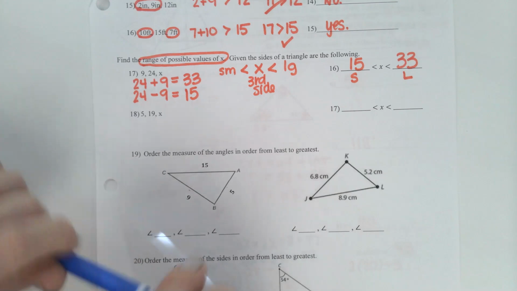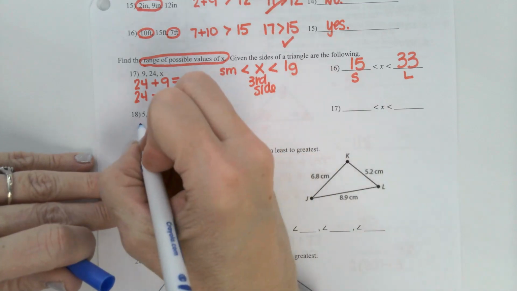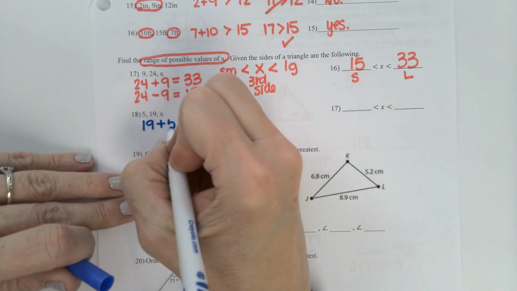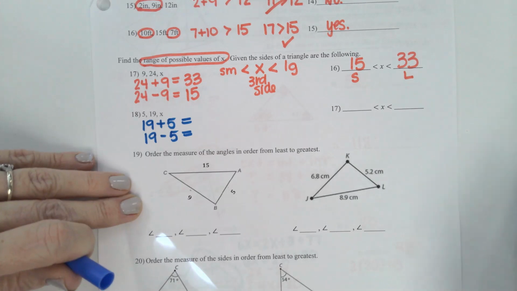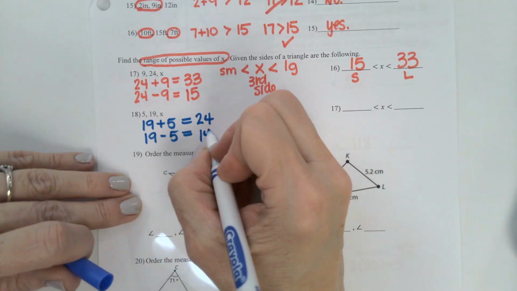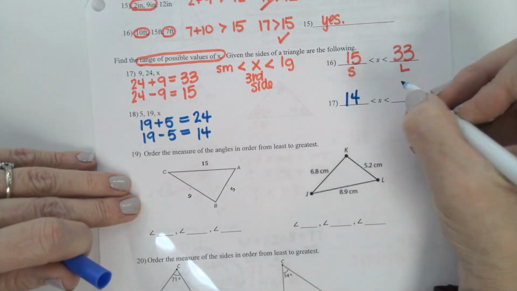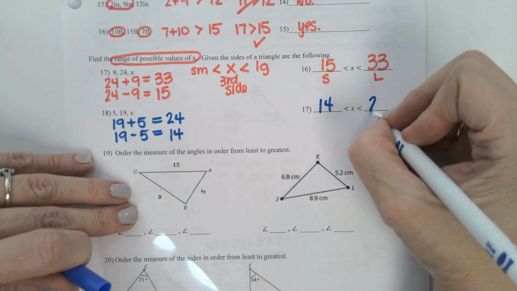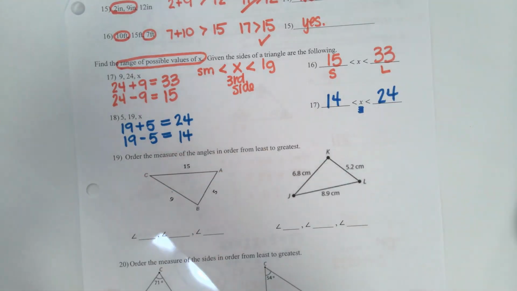For number 18, I still want to add and I want to subtract the two numbers from each other. So 19 plus 5 is 24, and 19 minus 5 is 14. And so I know that 14 is my smallest, 24 is my largest, so my third side is somewhere between those two numbers.